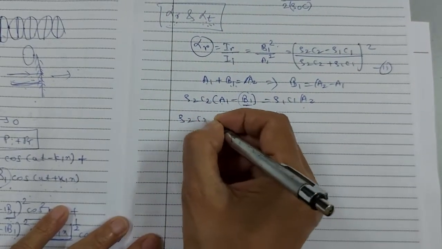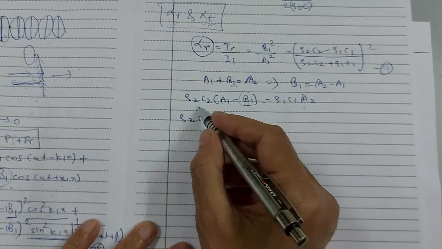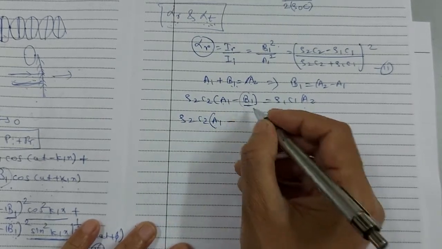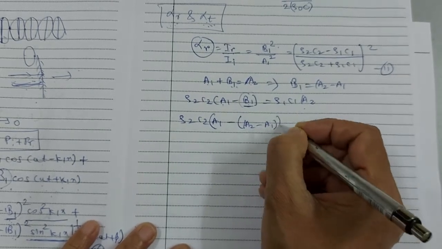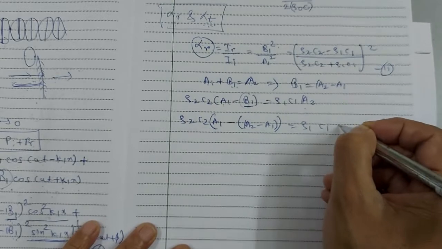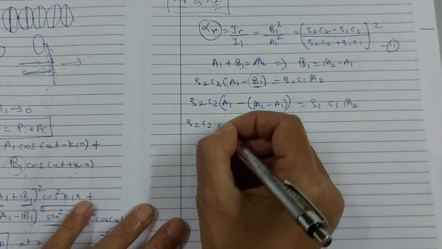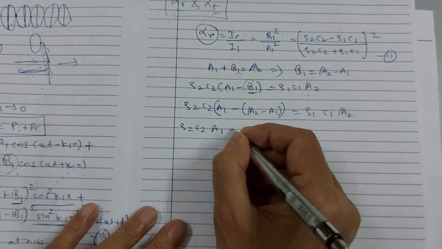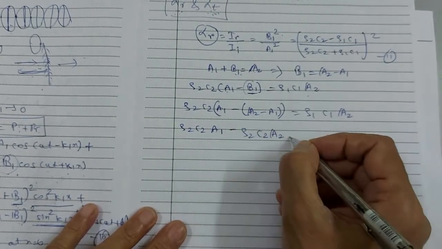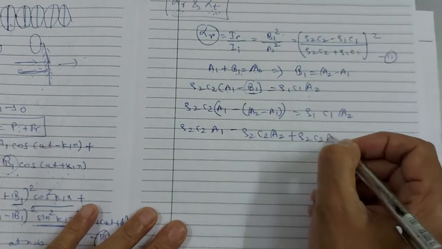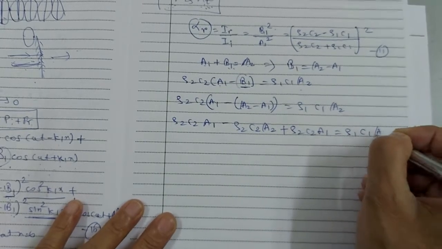Rho 2 C2 times A1 minus B1; we multiply by rho 2 C2, so I first substitute the B1 value: B1 is A2 minus A1, bracket complete, equal to rho 1 C1 A2. Now simplify. We get rho 2 C2 A1 minus rho 2 C2 A2 plus rho 2 C2 A1 is equal to rho 1 C1 A2.